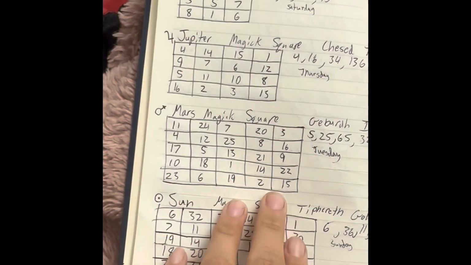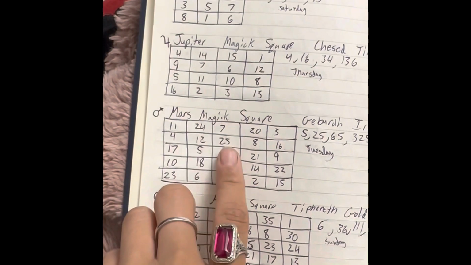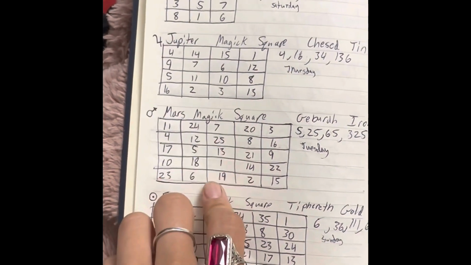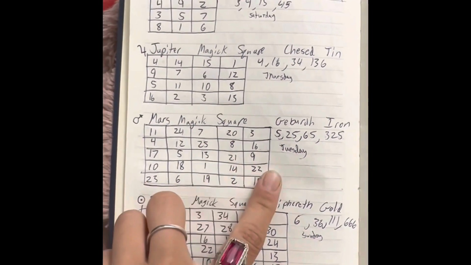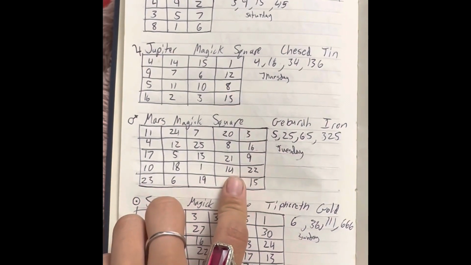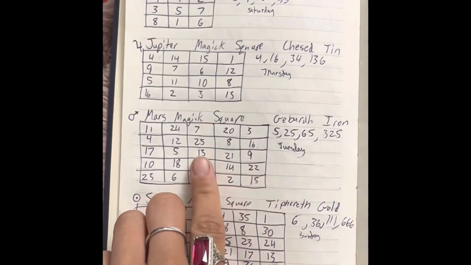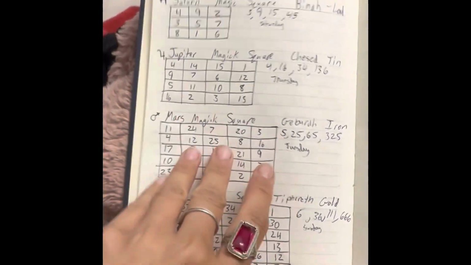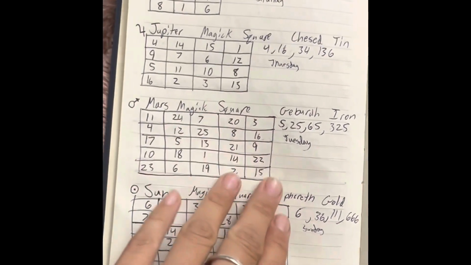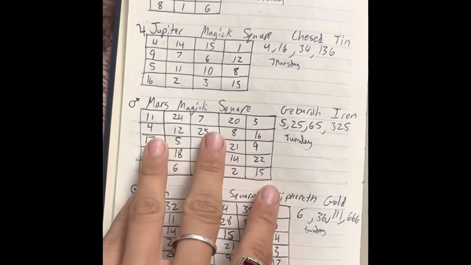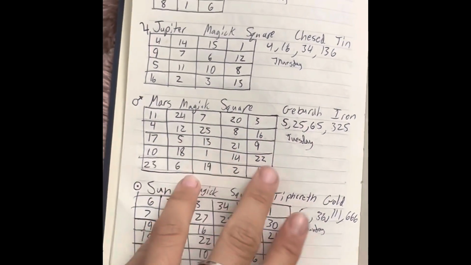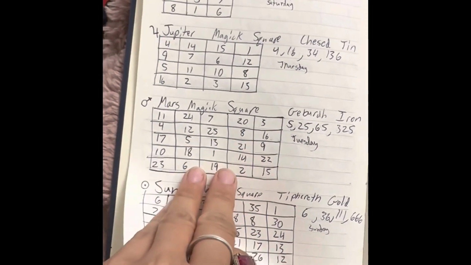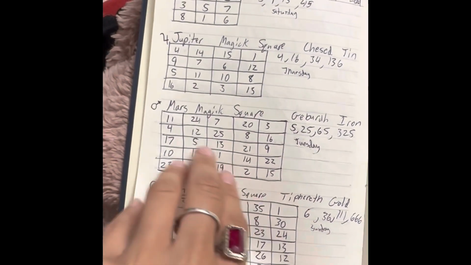a few days ago with this Mars magic square. So basically, you would take a word that you want to focus on and harness the energy of. Personally, I chose justice.